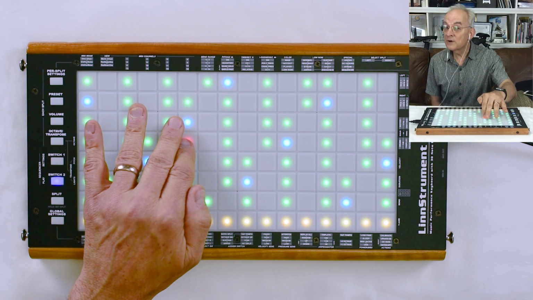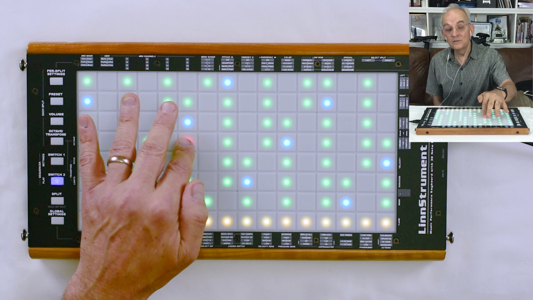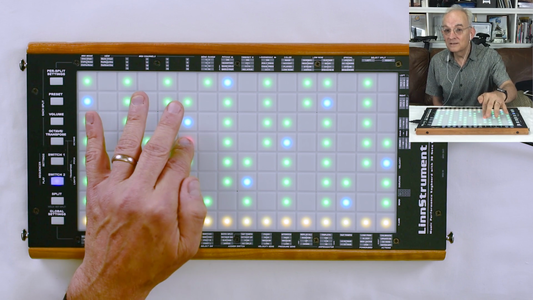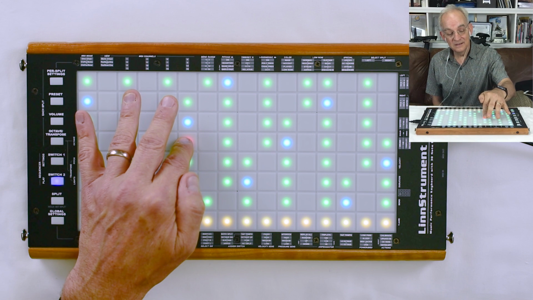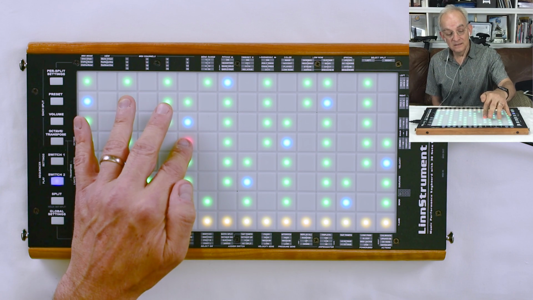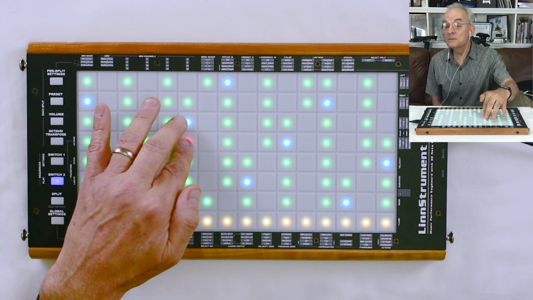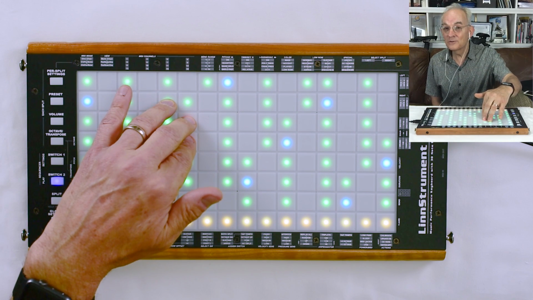Now in this case, pressure is controlling the velocity of the repeated note. If I press hard, it'll give me high velocity notes repeated, and if I press softly, very low velocity notes being repeated. And by the way, because it is Replay All, if I hold a chord, it repeats the entire chord.